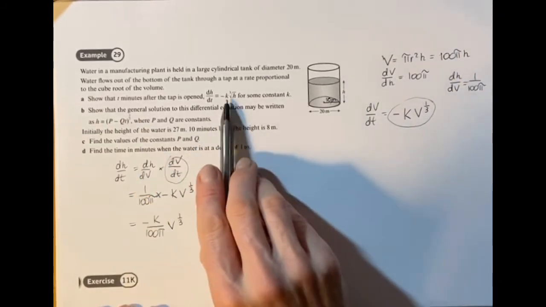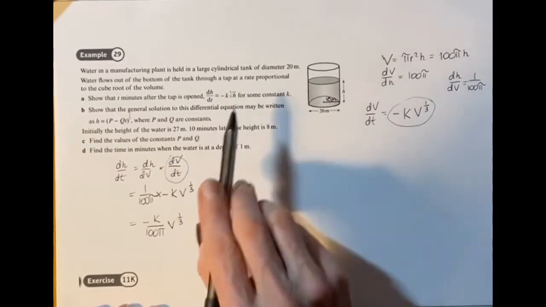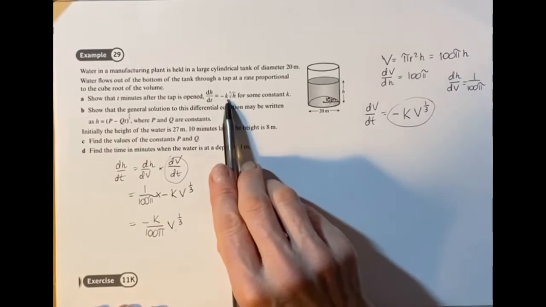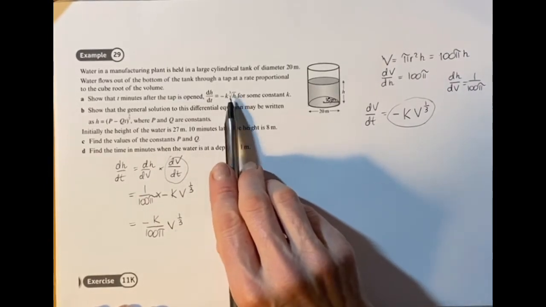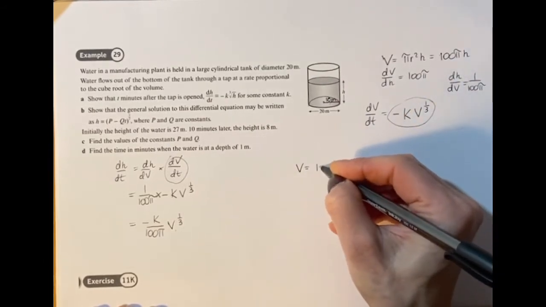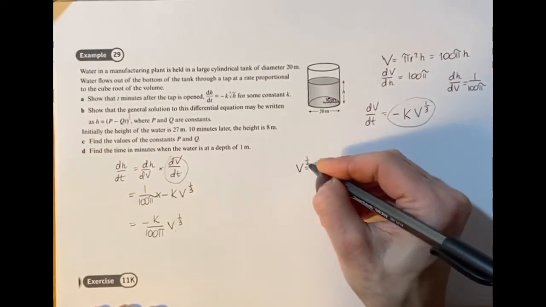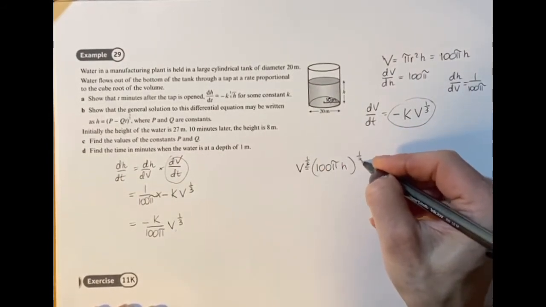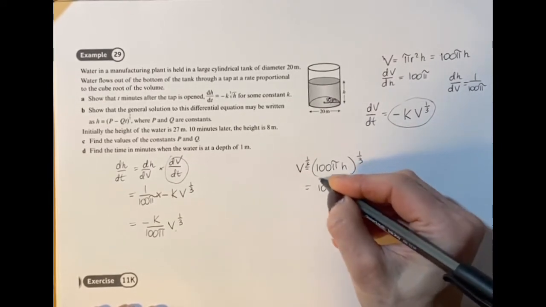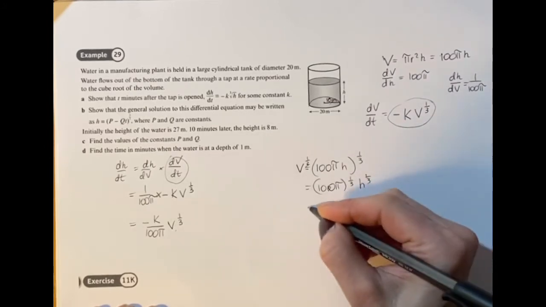Now, it doesn't look anything like what we want, apart from the fact that we've got a cube root here, and then we've got minus k. The idea is to now replace your V's with the formula involving h. So if V is equal to 100 pi h, giving it the power of a third, you will have 100 pi to the power of a third times h to the power of a third.